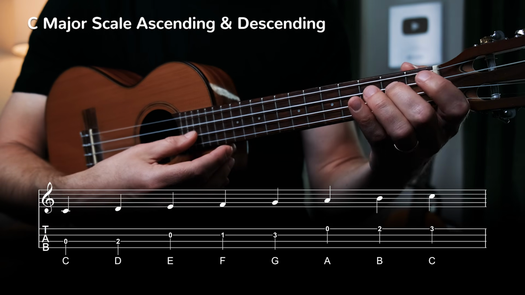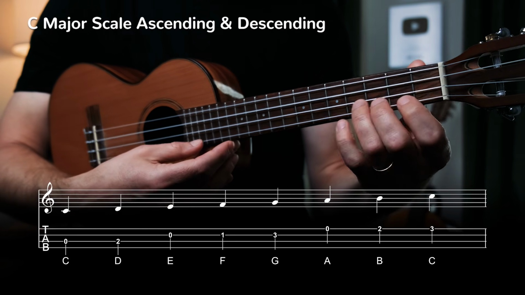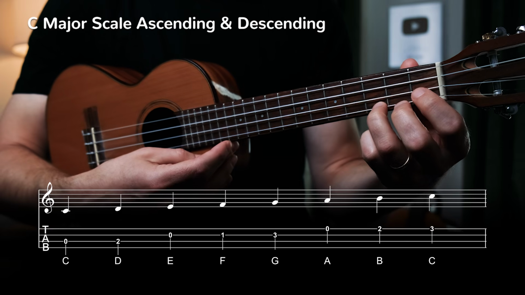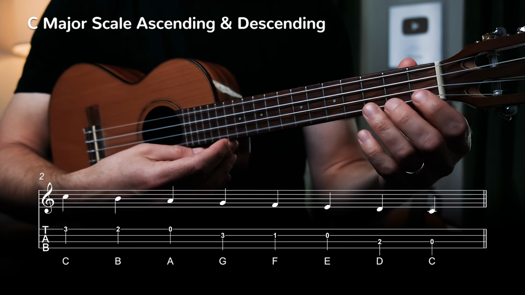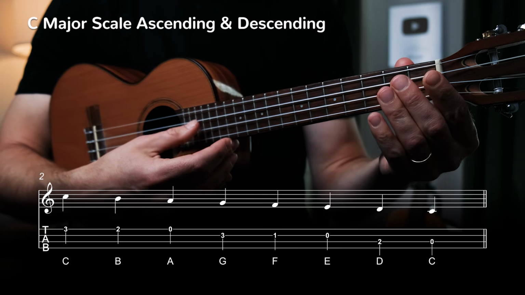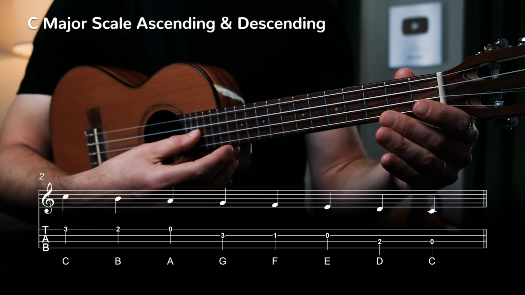You'll want to practice this ascending and descending to get used to the new finger position. And then you can even practice that melody played in the C major scale.